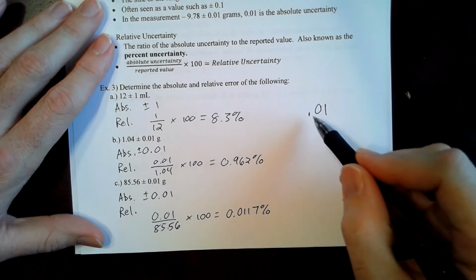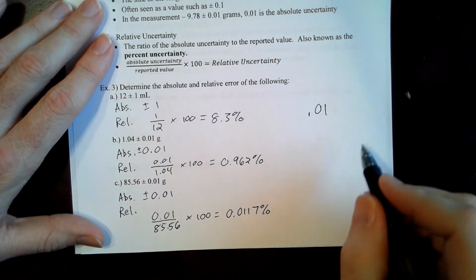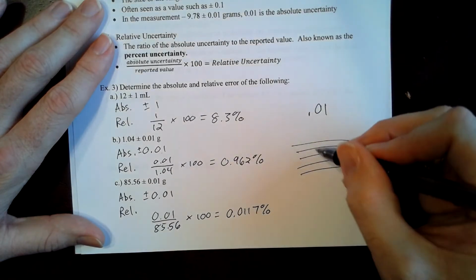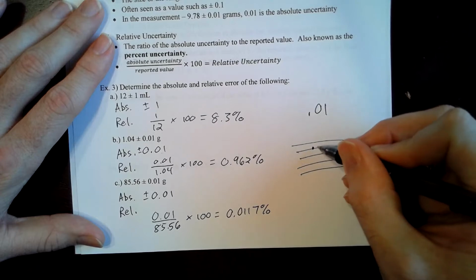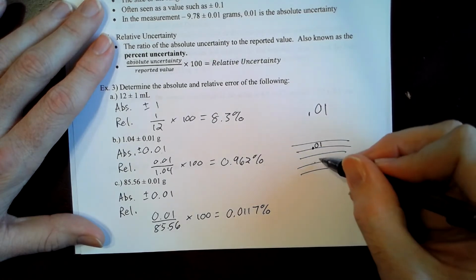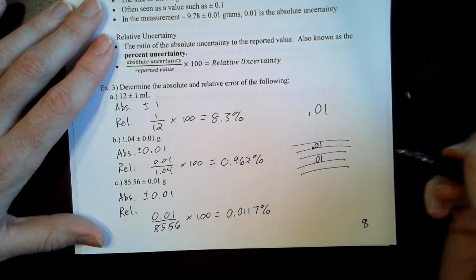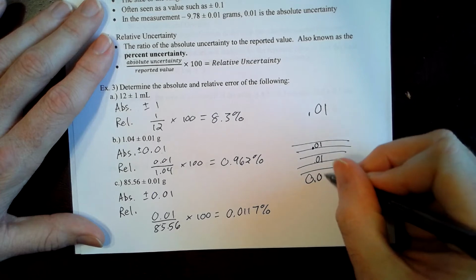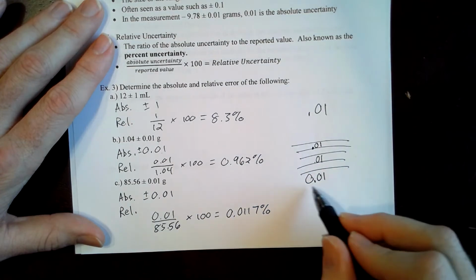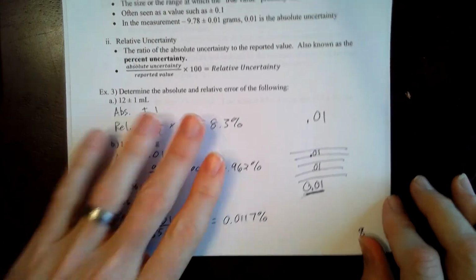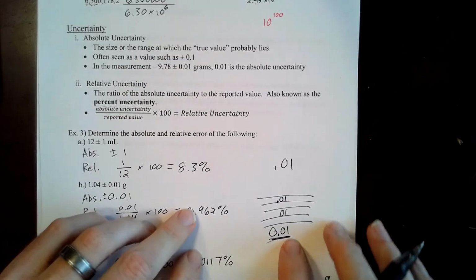That is confusing, especially for the readers, because you'll get lined paper on your exam, and if you write it like this, it looks kind of weird, right? So please always write 0.01, especially on your IAs. That's going to bother me if you don't. So that's one little pet peeve I have.